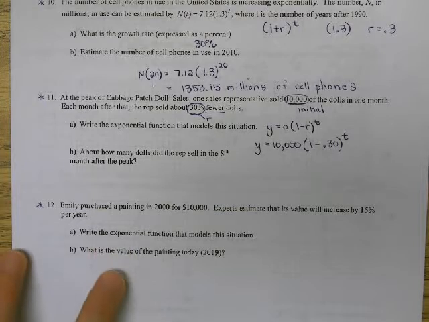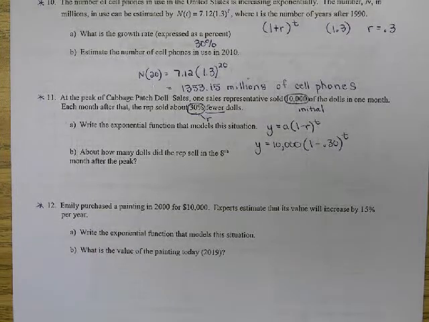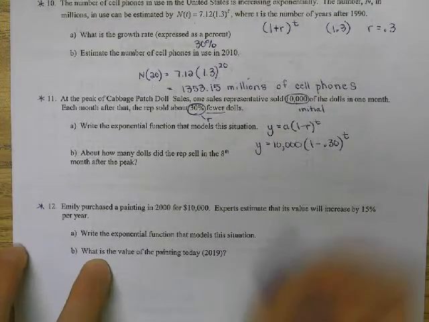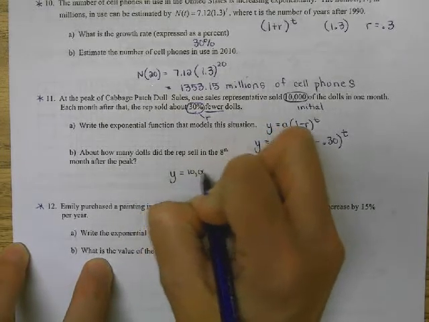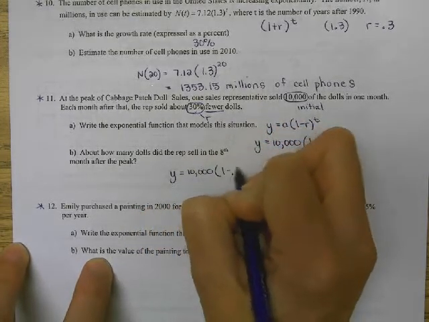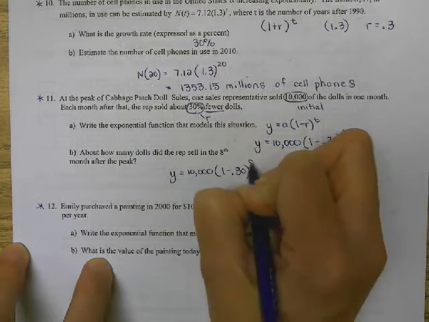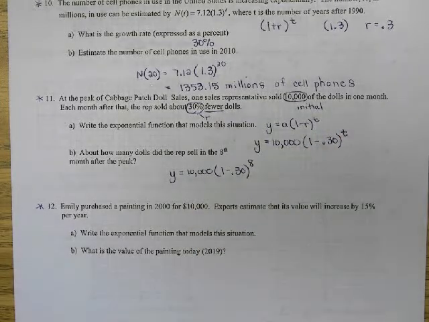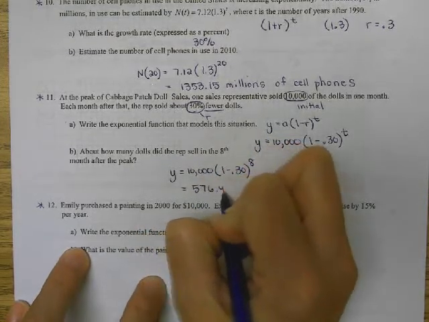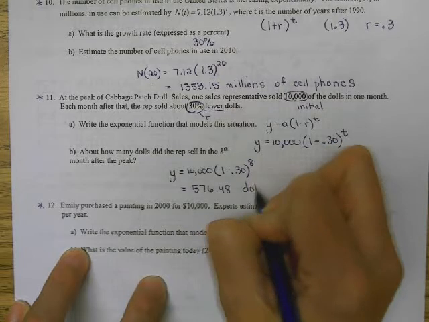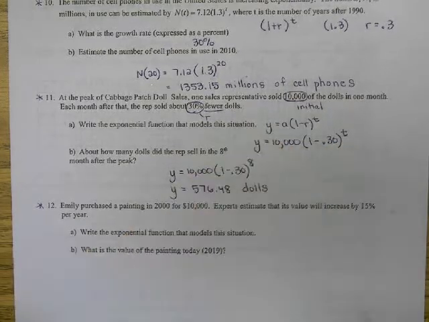Right, on B, we're trying to figure out how many dolls the rep sold in the 8th month. So we're going to go ahead and plug in 8 for t. And remember, I can plug this directly into my calculator, and I get 576.48 dolls. Okay?